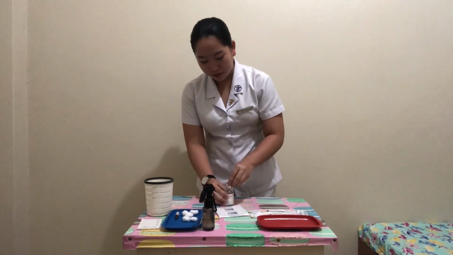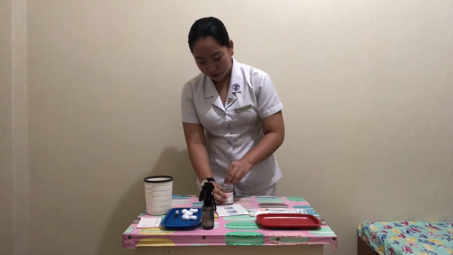And then remove the protective cap or clean the rubber cap of a previously opened vial with an antiseptic wipe by rubbing in a circular motion. And now to prepare the medication for the ID and SQ injection, we need to open the syringe and take it out. So remember to only touch the barrel and the plunger of the syringe to avoid contaminating the needle.